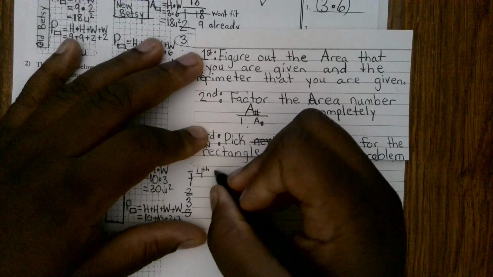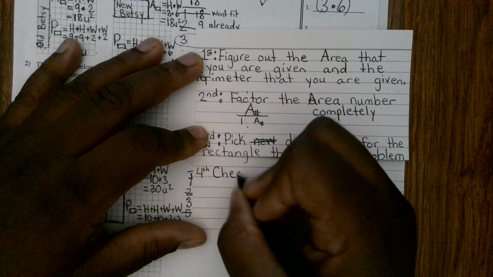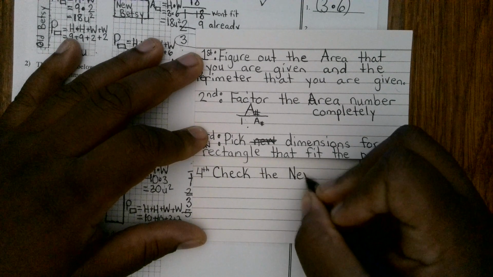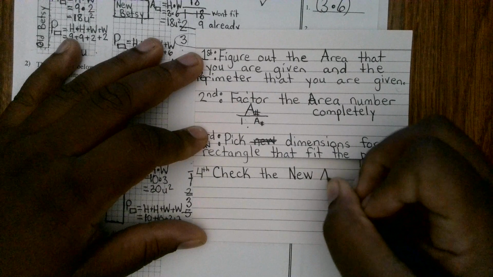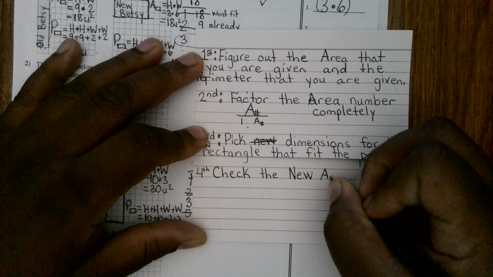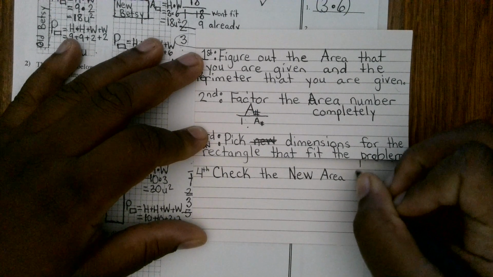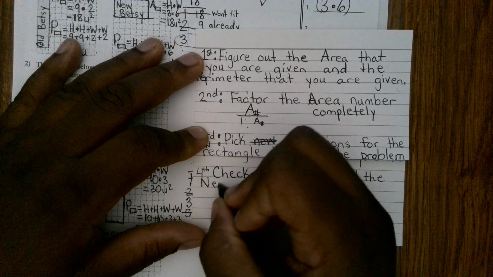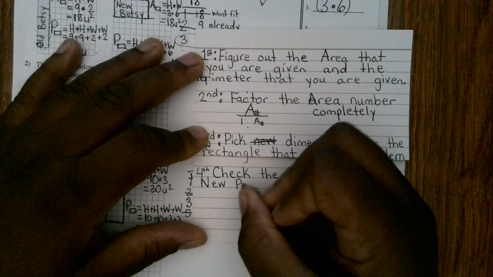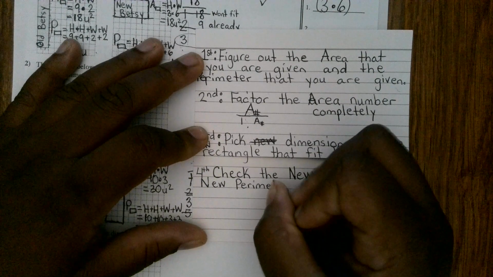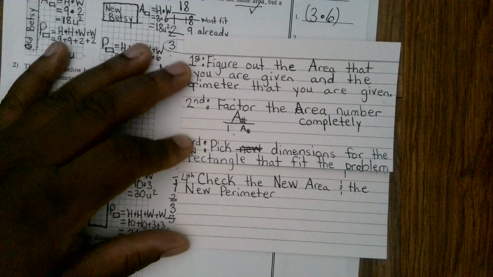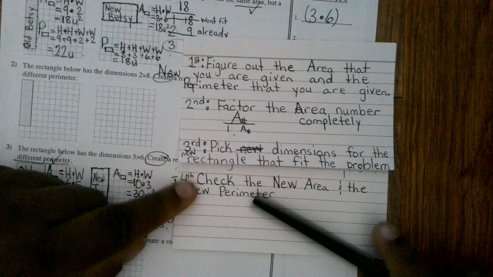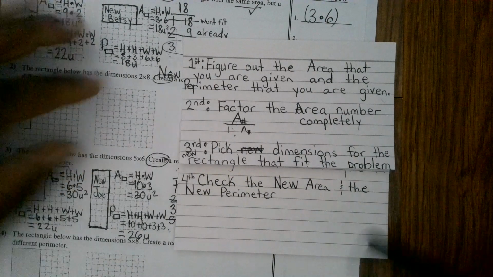Okay, so our fourth and final step is to check the new area and check the new perimeter. We want our new area to be the same as our old area, and we want the new perimeter to be different from our old perimeter. Okay?